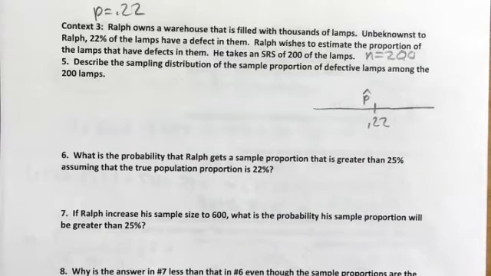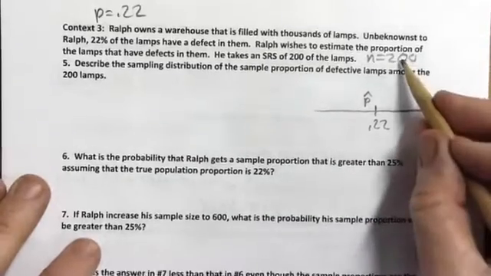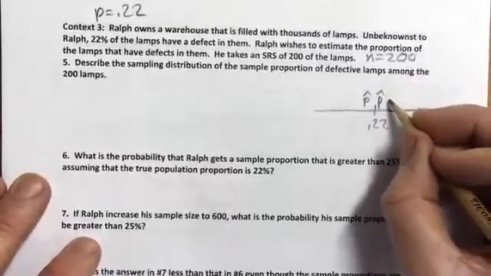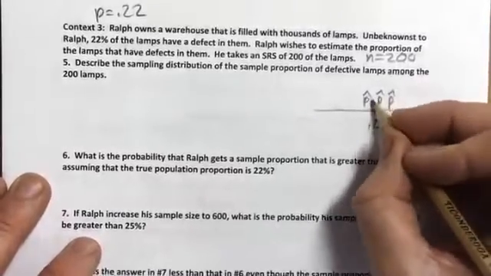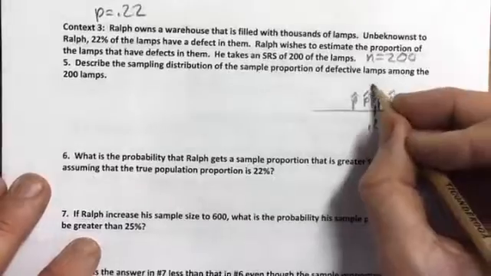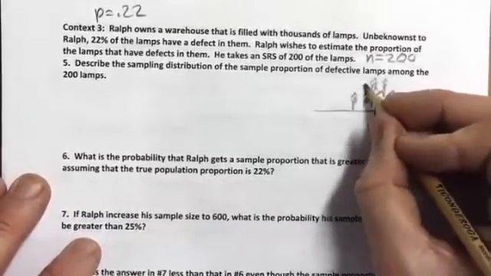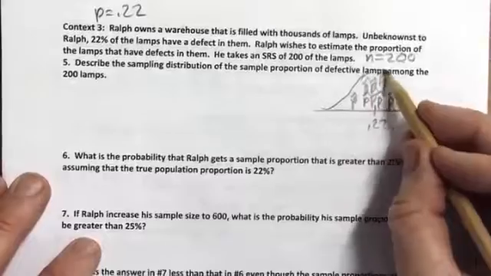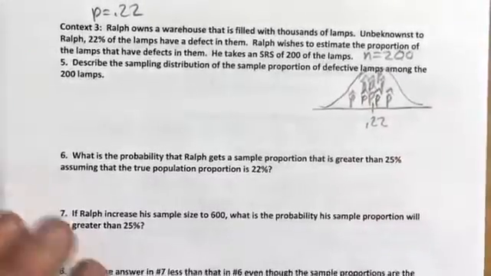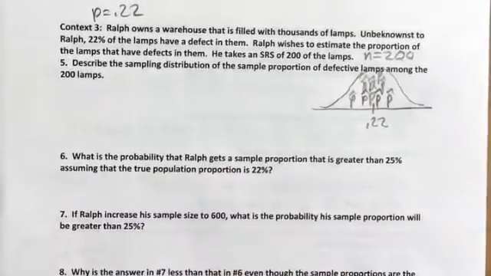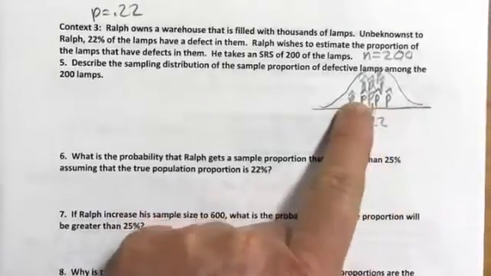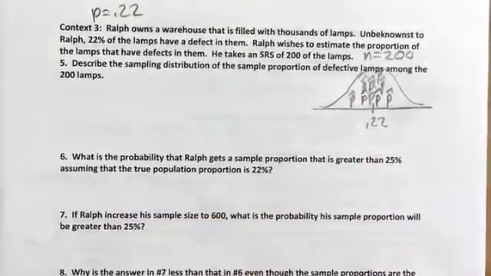What a sampling distribution is this: if he took another sample of size 200 and found another p hat, and took another sample of size 200 and found another p hat, and found many, many different p hats, this is what we call a sampling distribution. It's every value p hat could take in repeated sampling, okay? And anytime you get a p hat or an x bar, it's just one of many you could have gotten, and all of the ones that you could have gotten are what we call a sampling distribution.